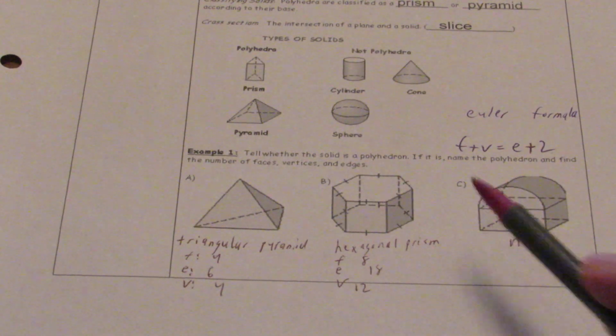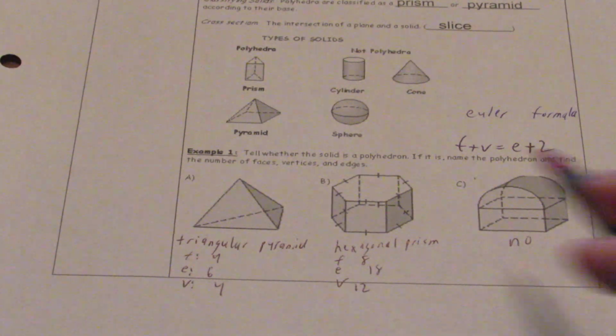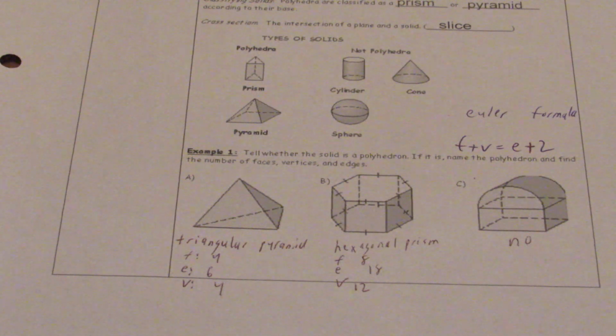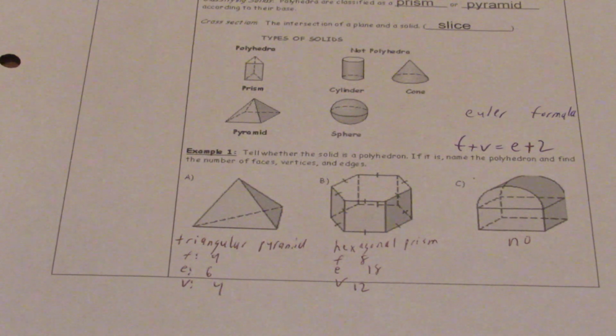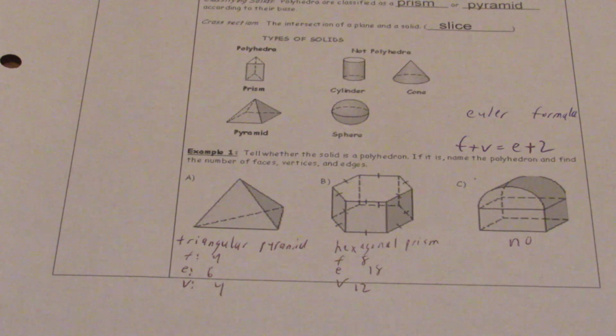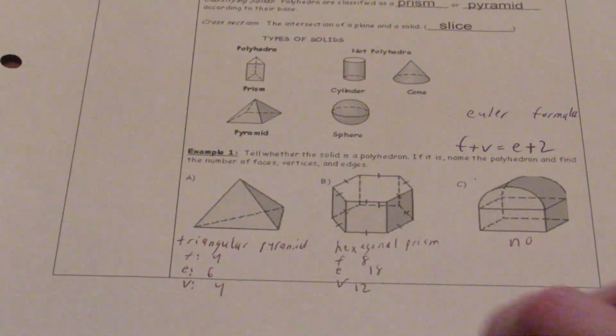Then C is not a polyhedron because you have that half a cylinder on top that is curved, so it is not a polyhedron. So we just say no, we don't have to do anything else with that.